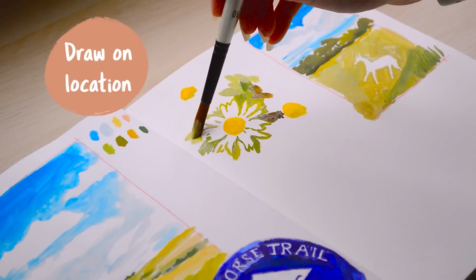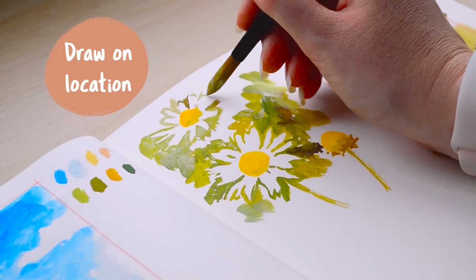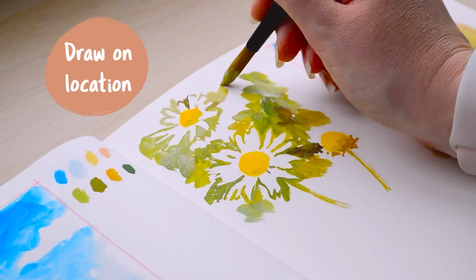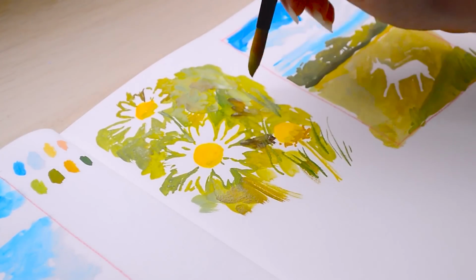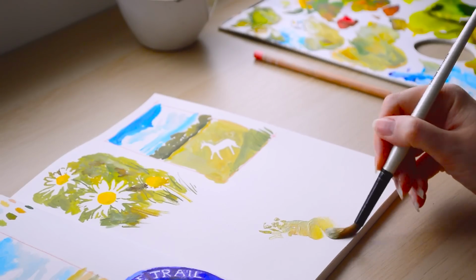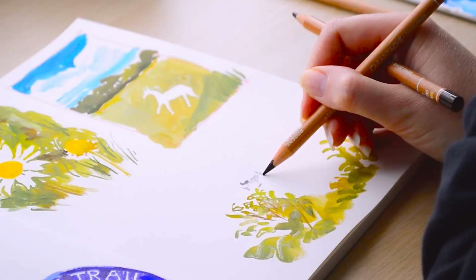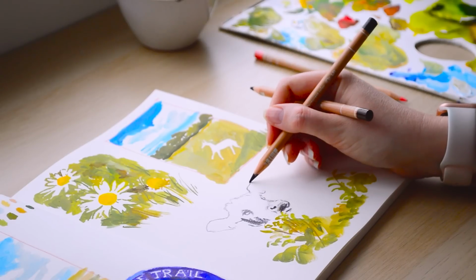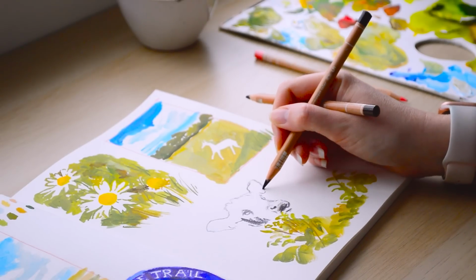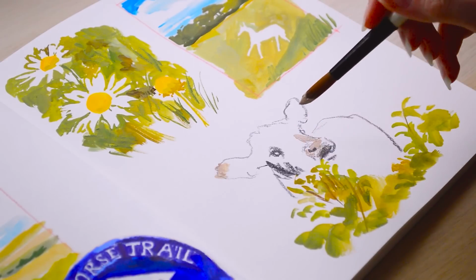You can draw on location, I think that's definitely an option. But for me, I preferred to work from photos when I got home. But it's definitely an option to take your sketchbook with you, so that's another idea, is to do some plein air work. I've got a few videos on my channel where I've done that, and I've taken a selection of art supplies with me and then drawn whilst I was there. So it's up to you which you prefer, but this one was just so fun.